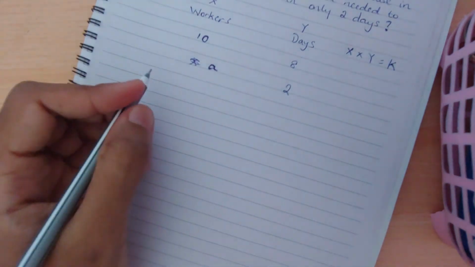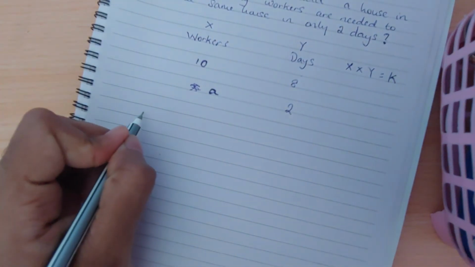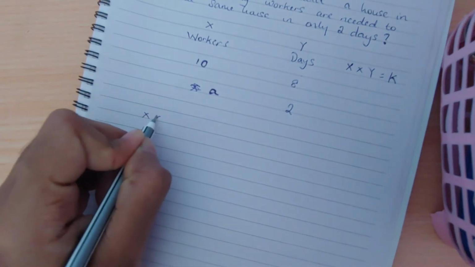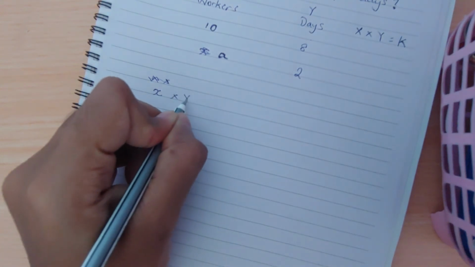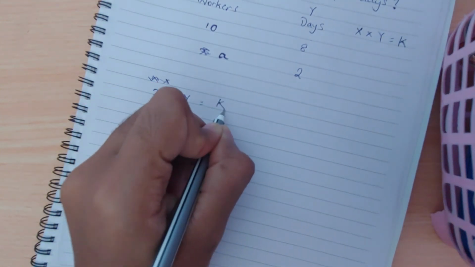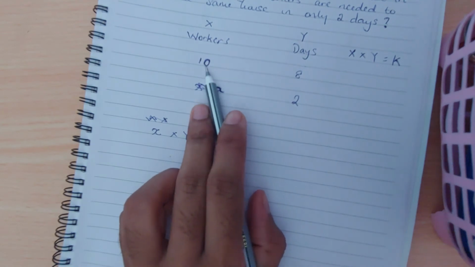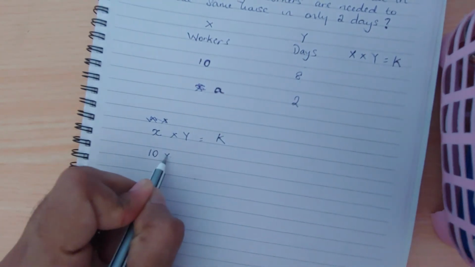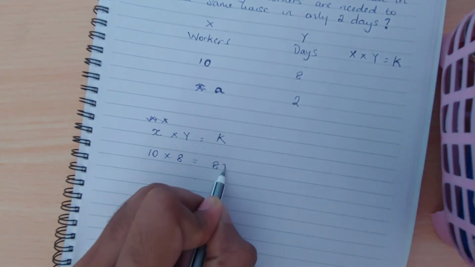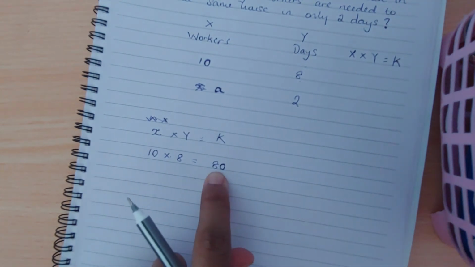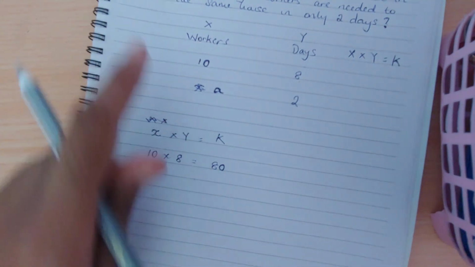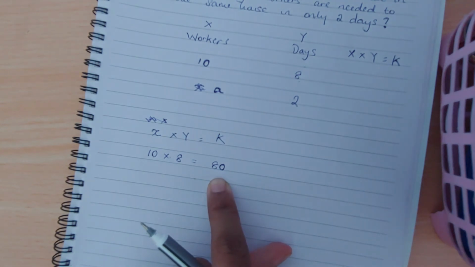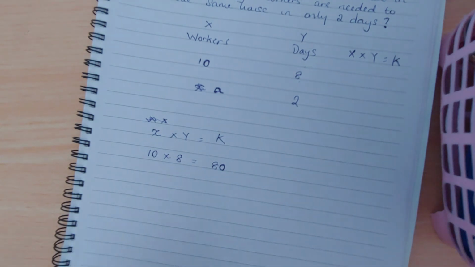Therefore, I know that x times y is equal to k. And I know that if I take 10 times 8, it will be equal to 80, right? And 80 is my constant rate at which one worker will be, at which, how to say? One worker will require 80 days.